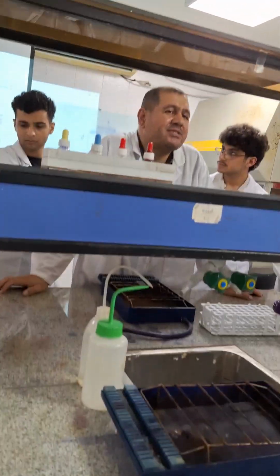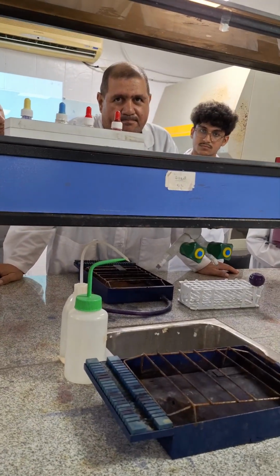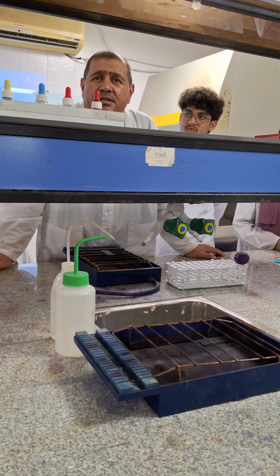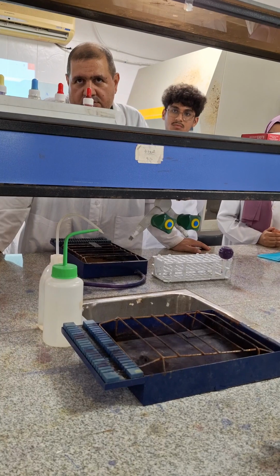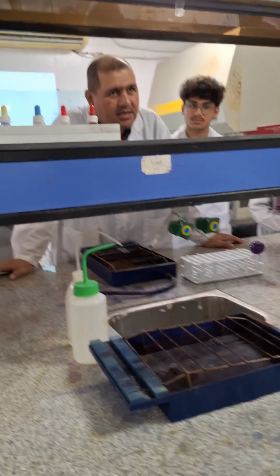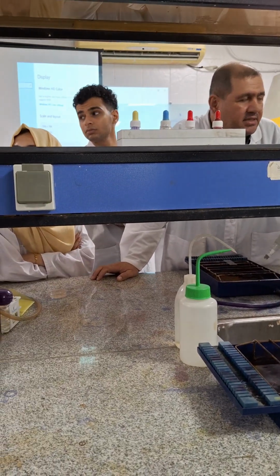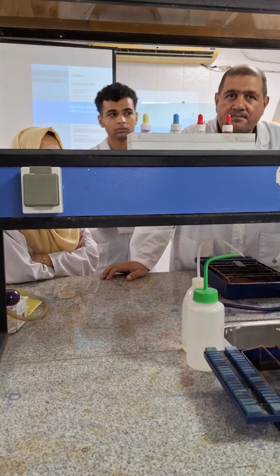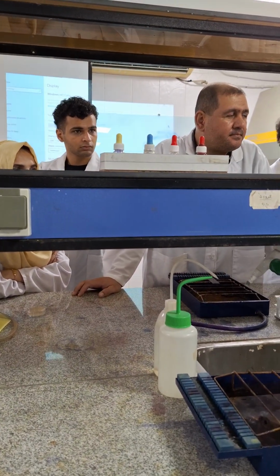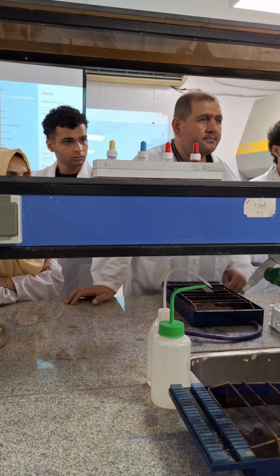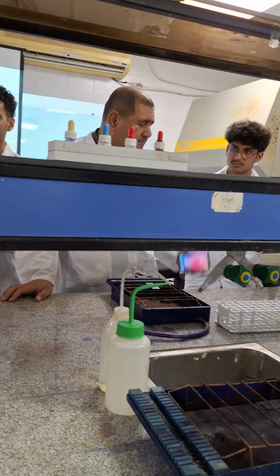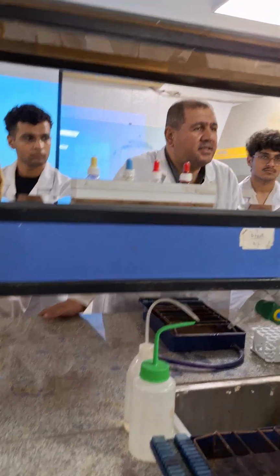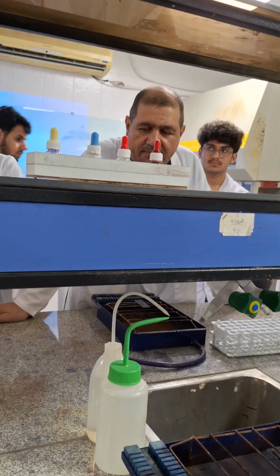To observe bacteria, we use staining. There are two basic types of staining here: simple staining and differential staining.